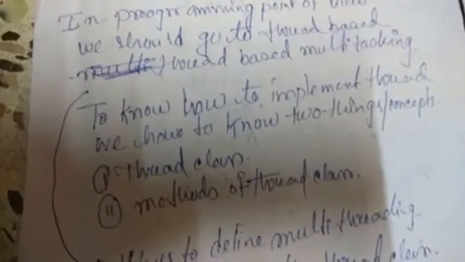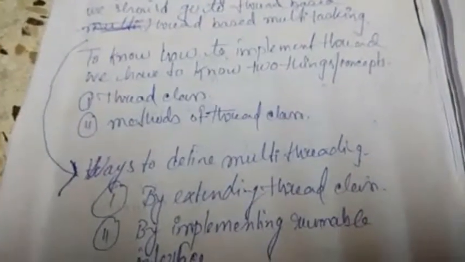First of all, we look into implementation of a thread using the Thread class, and we have to know the methods of the Thread class. Another way to implement multitasking is implementing the Runnable interface.